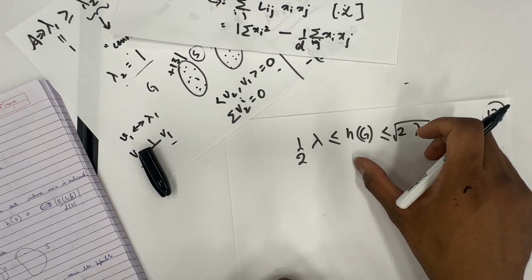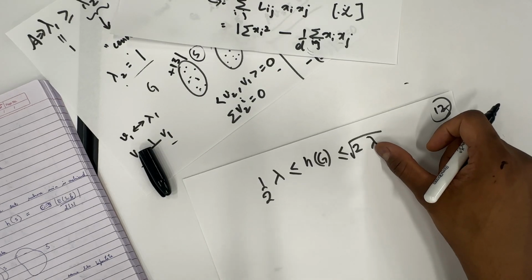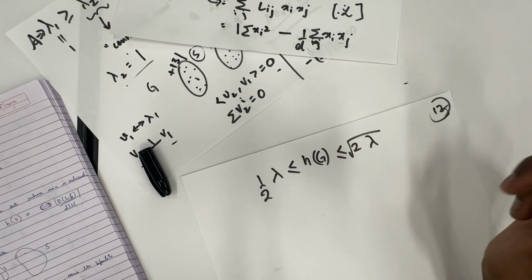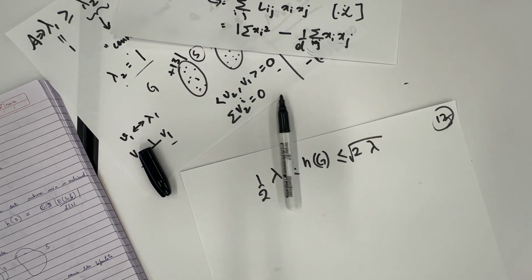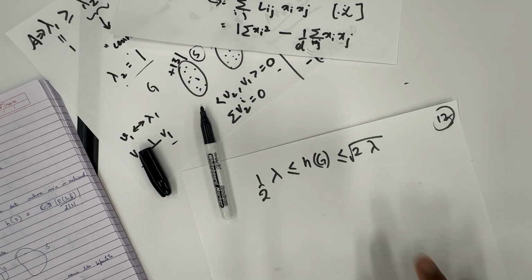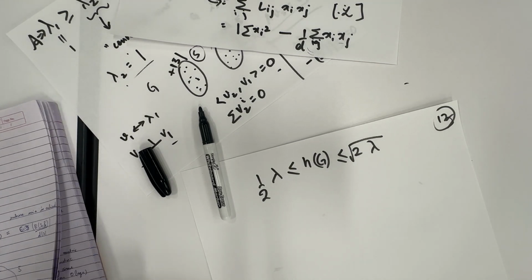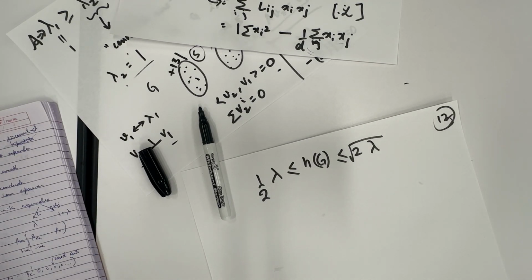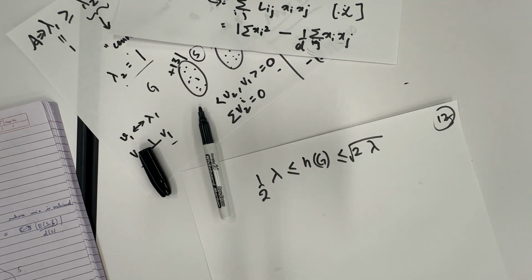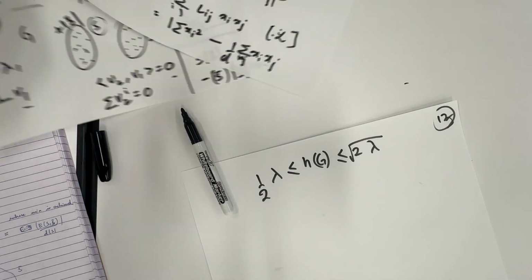This side shows that if my lambda is large, that means my eigenvalue gap is large. That means my expansion can be large. Maybe let's not talk about the intuition on this side, because it's going to be a tricky one to prove. But anyway, let me try to get these bunch of slides in order, so we can take a break of a minute.